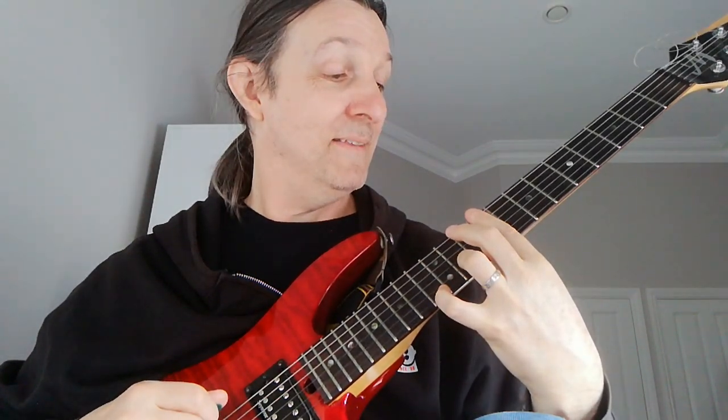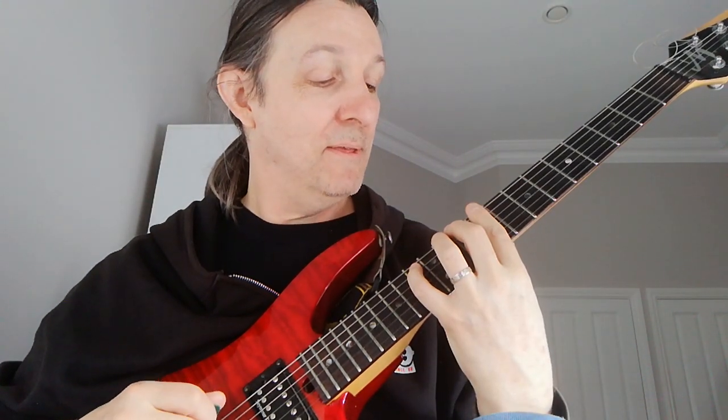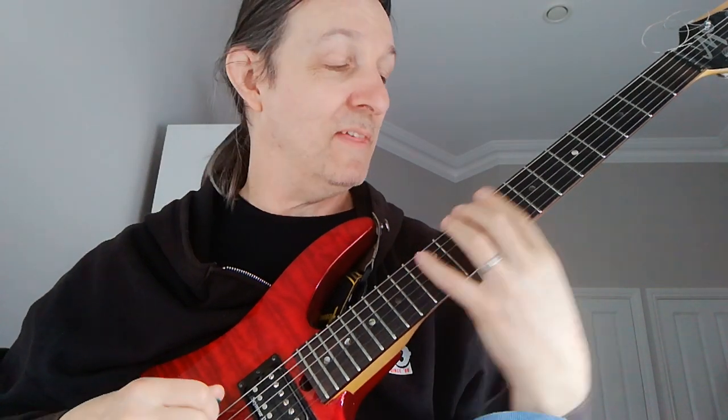G7 sharp 9 resolving to a G flat. Yeah, that's nice. They can resolve down and up by semitones. So that's an easy finger.